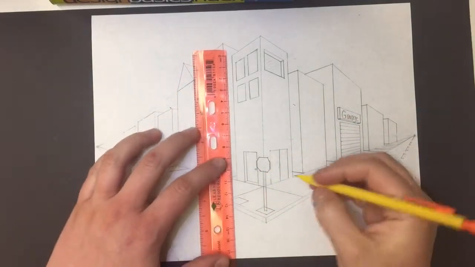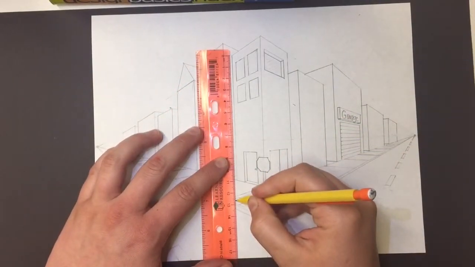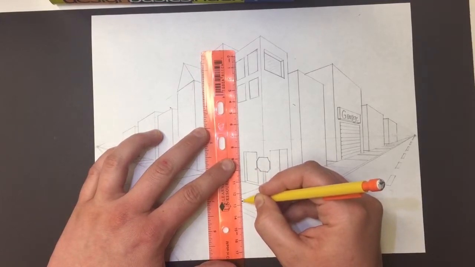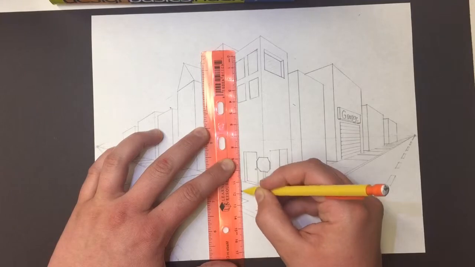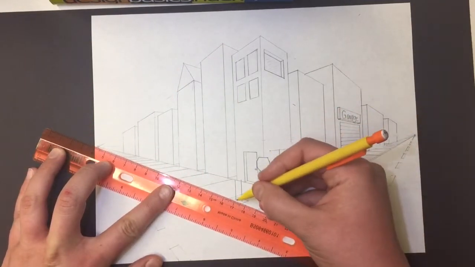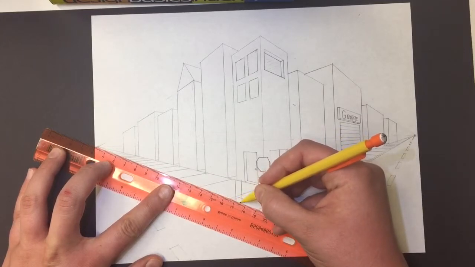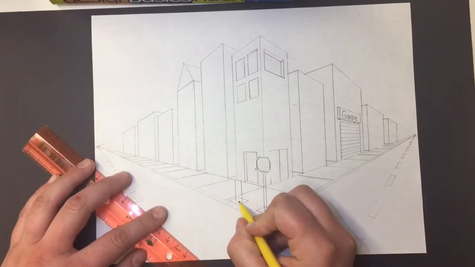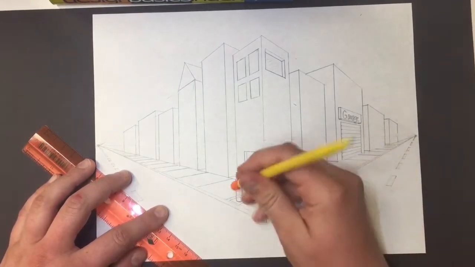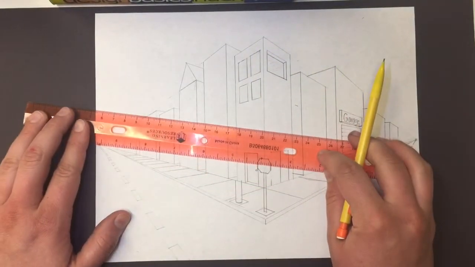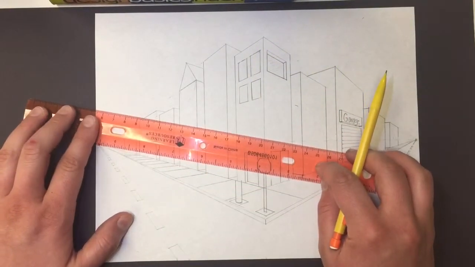Okay, so first I'm going to make straight verticals. Kind of line the bottoms up to the same side vanishing point, but then I kind of want to round that bottom a little bit. Fire hydrants are usually rounded. Okay, figure out where my top is going to be.